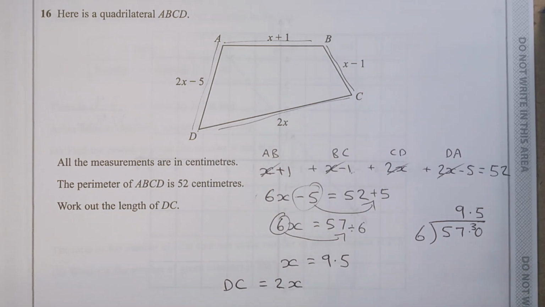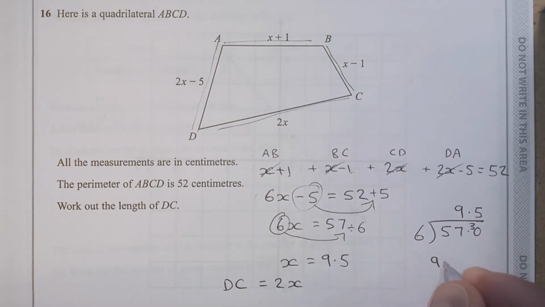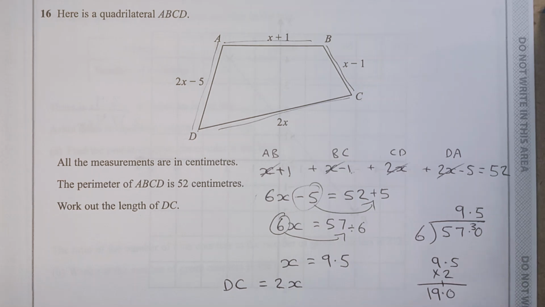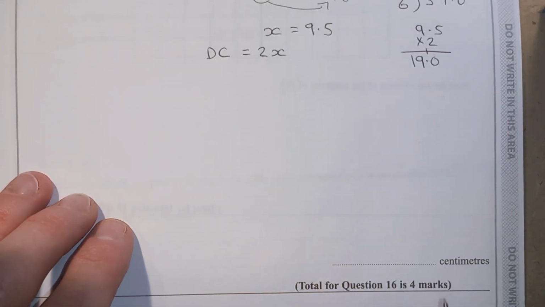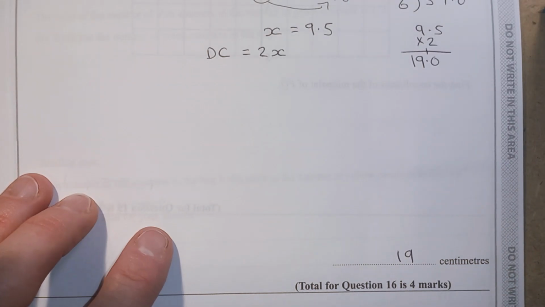So we want 2 times 9.5. 2 times 5 is 10. 2 times 9 is 18, plus a 1 is 19. 1 decimal place, so we need 1 decimal place in the answer. So our answer is 19 centimetres.